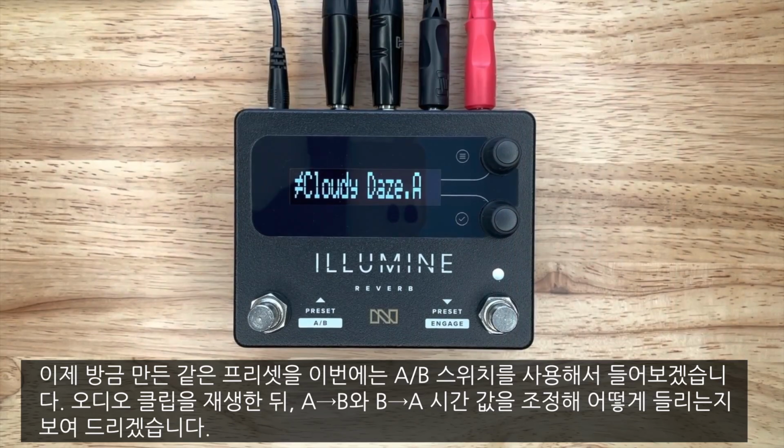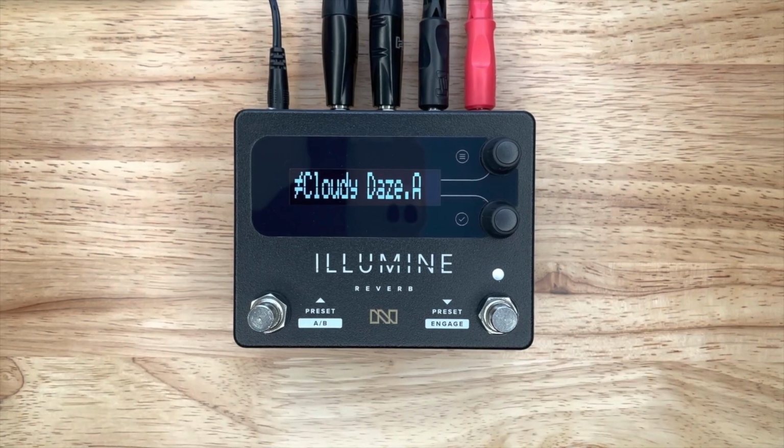Okay, so now let's listen to that same preset that I just constructed, but using the A-B switch instead. I'm going to start this audio clip, and I'm going to adjust the A to B and B to A times so you can hear what that sounds like.